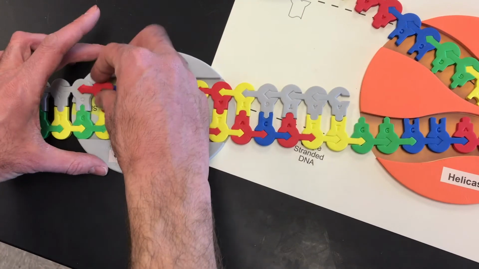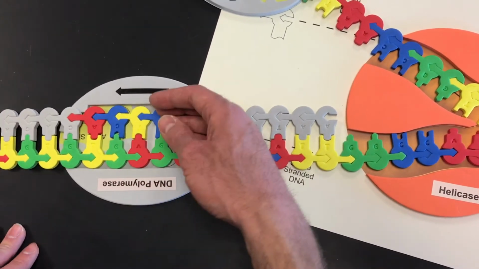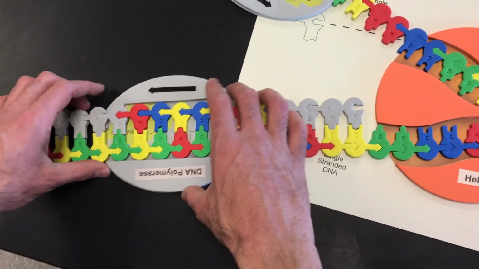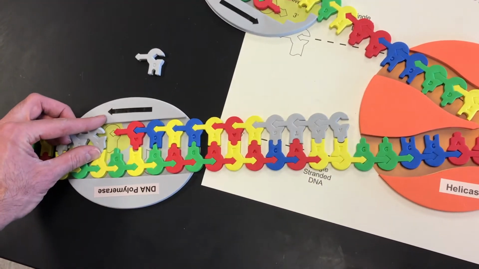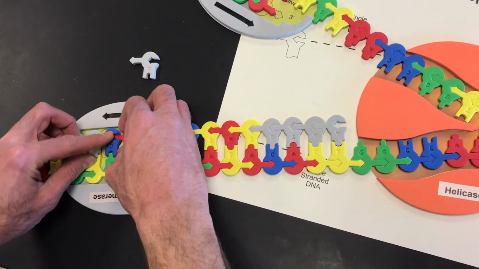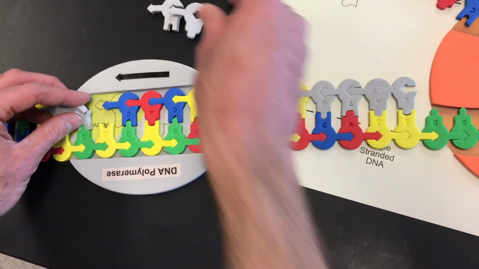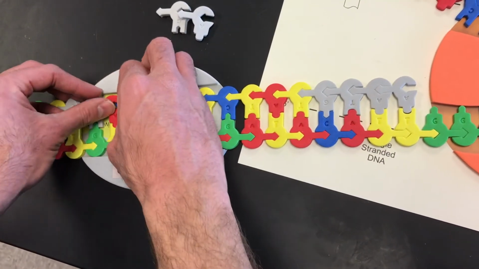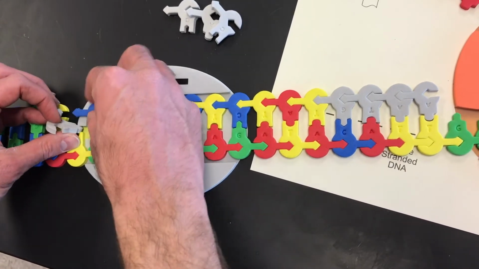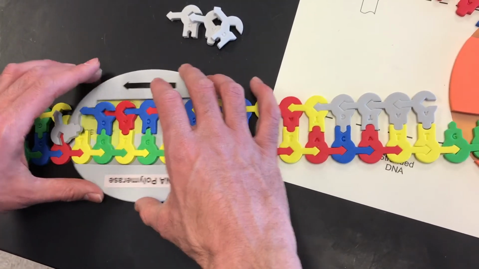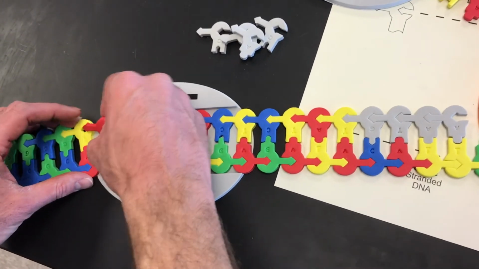And then something interesting happens. Eventually it catches up to the primer that we laid down before. What DNA polymerase is actually able to do is remove the RNA primer and replace it with a new nucleotide. So it's removing and replacing, removing, replacing, removing. And then one last little issue here.